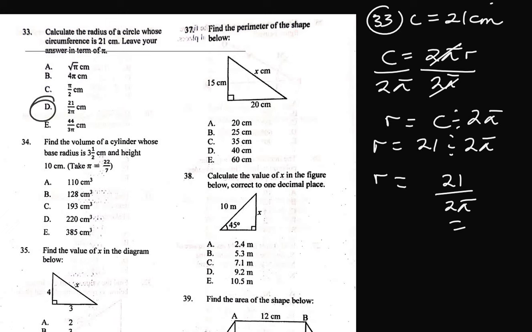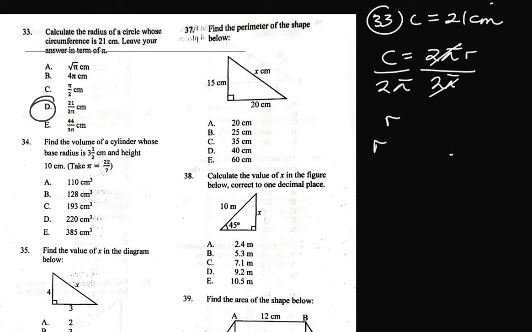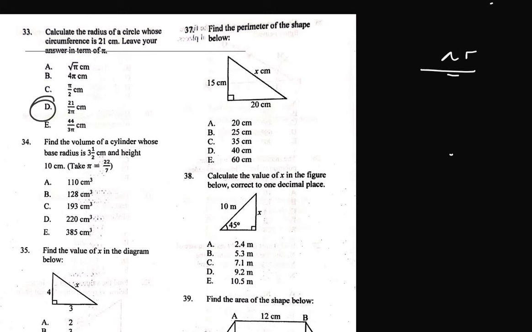Now the next question, question 34, says find the volume of a cylinder whose base radius is 3 and a half centimeters and height 10 centimeters. So let's solve this.